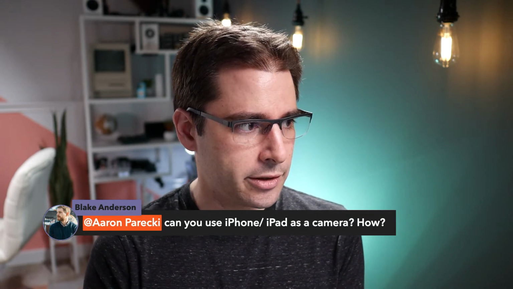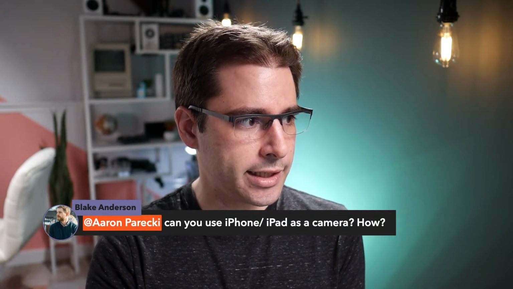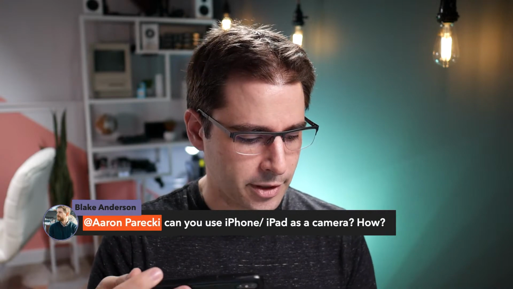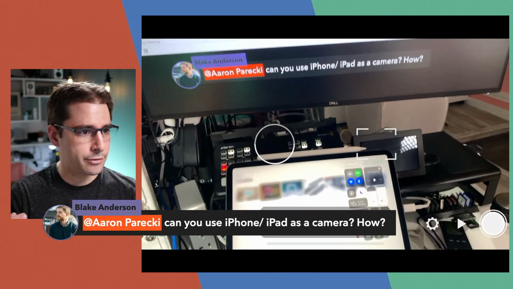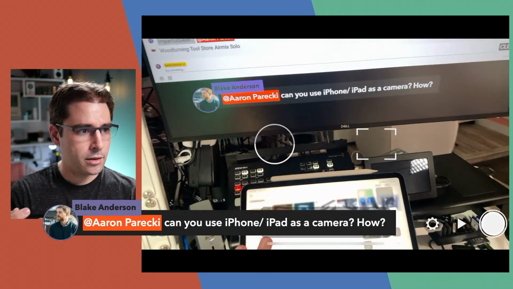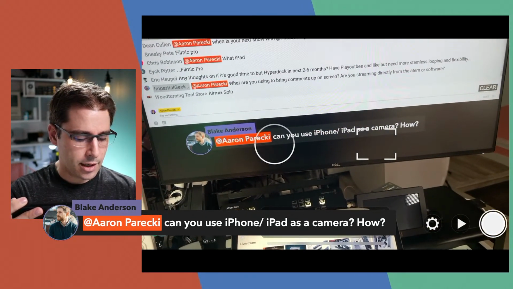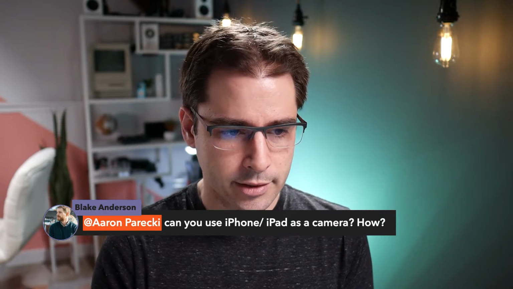Okay, my screen is mirrored. The question is, does this app understand that it is plugged into a camera? No, it does not. This is Filmic Pro, which is not what I was looking for, because Filmic Pro is showing you the interface of the app, so that's not good. AirMix Solo says, here we go. Let's see if I have that one installed. I do.